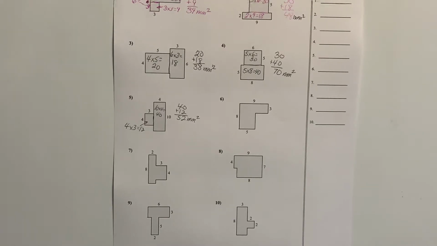Okay, so last night you were to finish this paper. This was not for a grade. This is only for practice. And we're finding the area of an irregular shape. So we're on number 6.